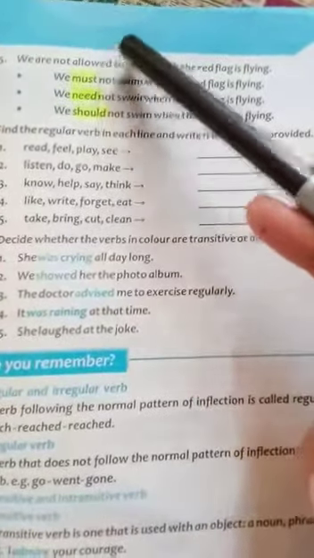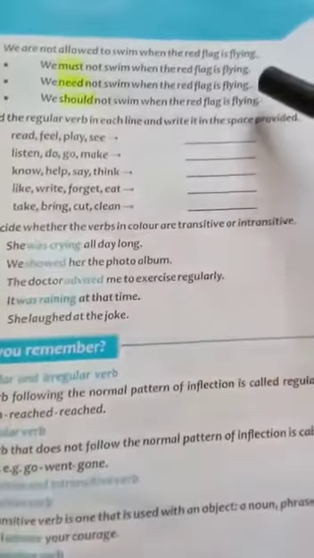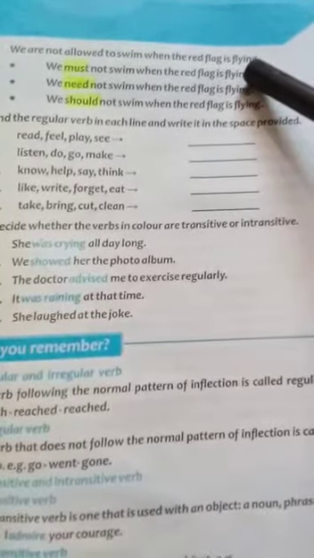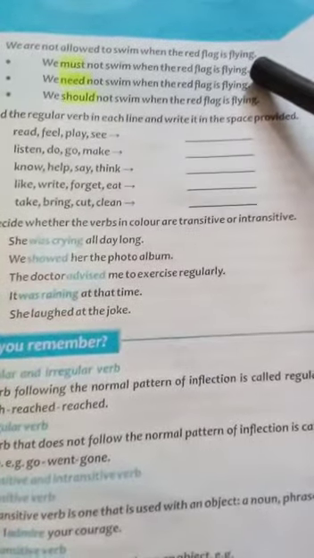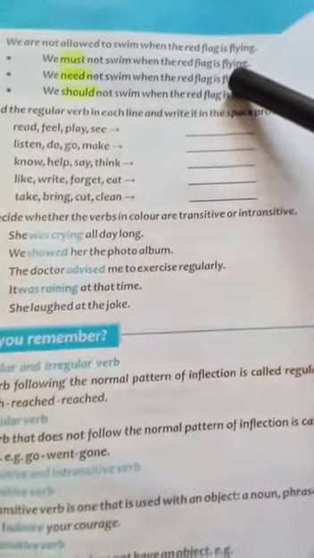Permission. Permission is indicated with this. We must not swim when the red flag is flying. So according to this, allow is used for permission. So here must is indicating the sense of permission. So according to that definition, your option 1 is correct in this. We must not swim when the red flag is flying.